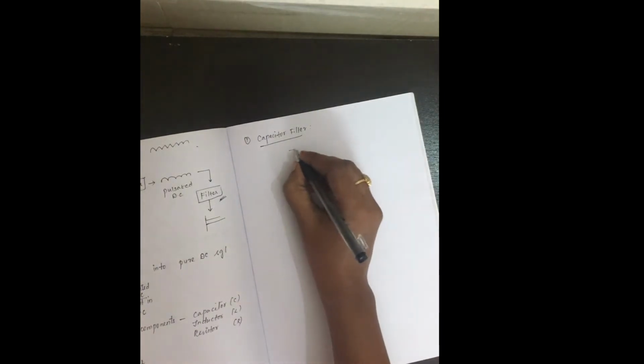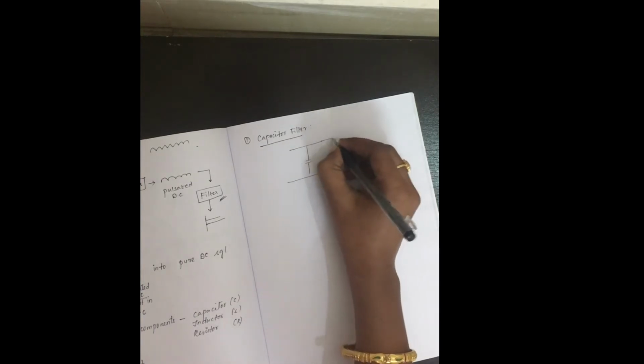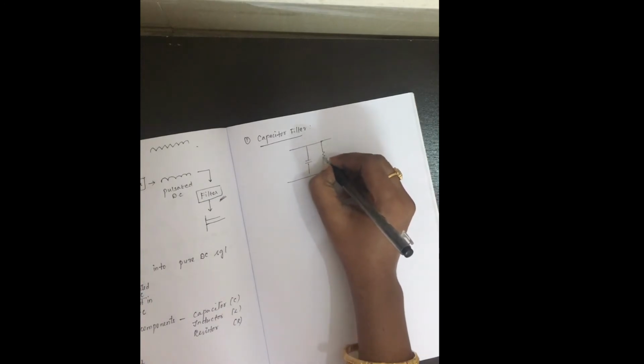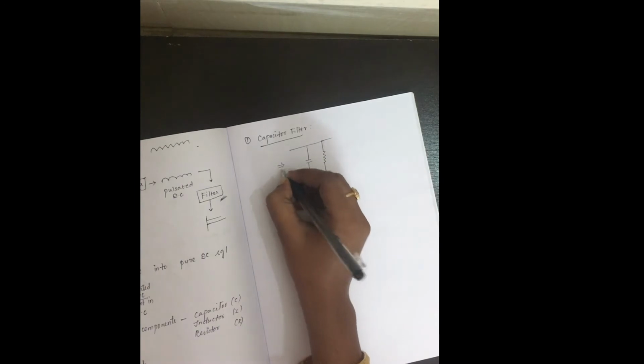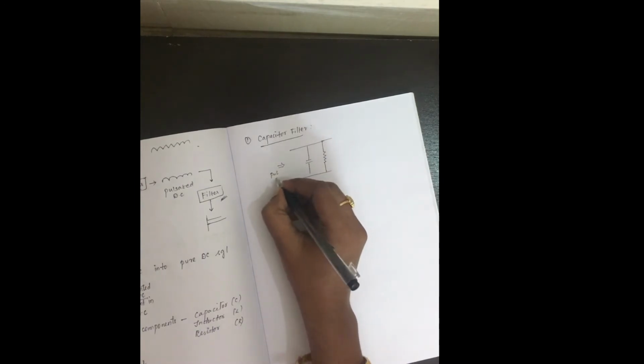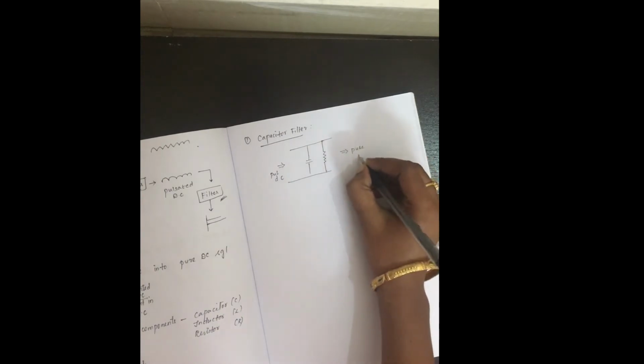I'll just explain with the circuit so it will be easier for anyone to understand. This is the capacitor, and we will connect one load resistor from where you will take an output. The input is pulsated DC and you need pure DC.